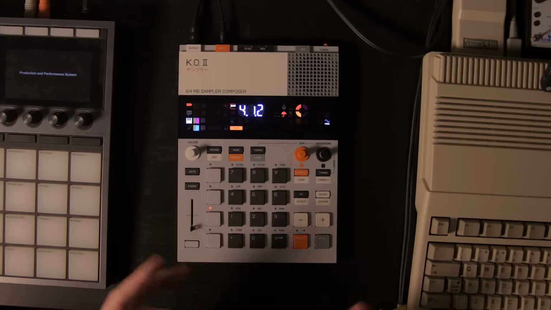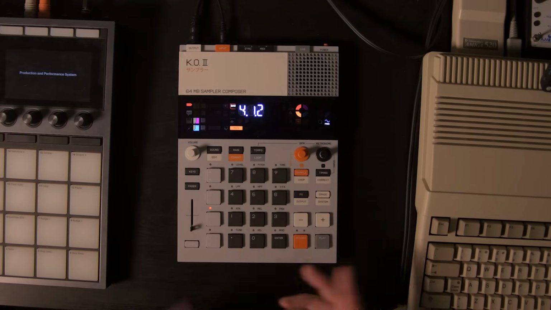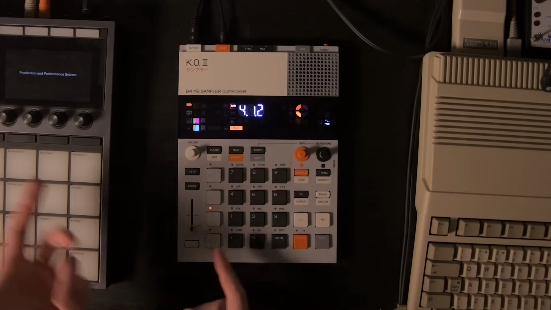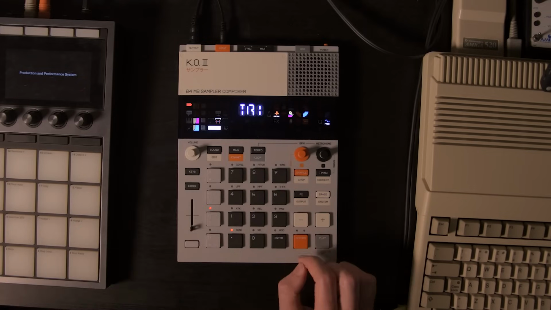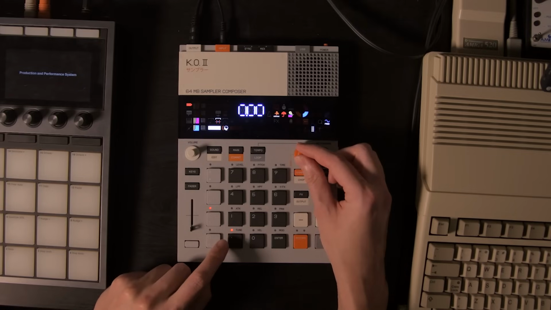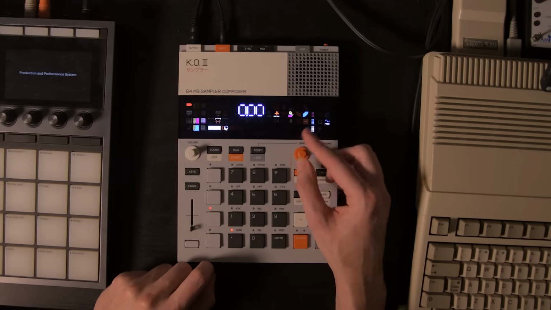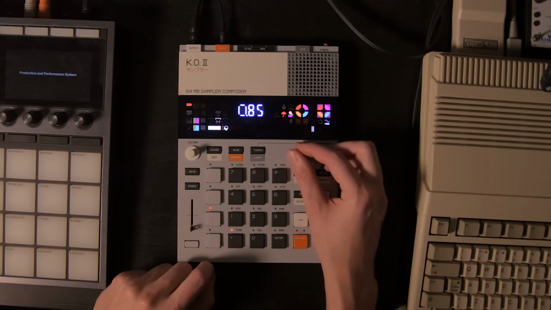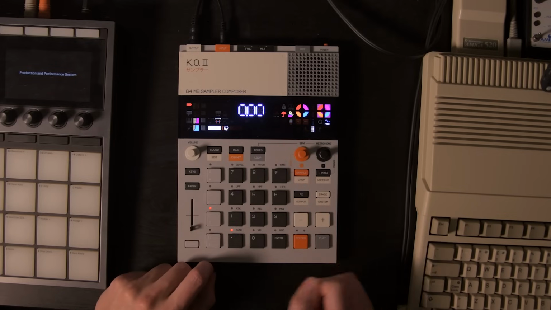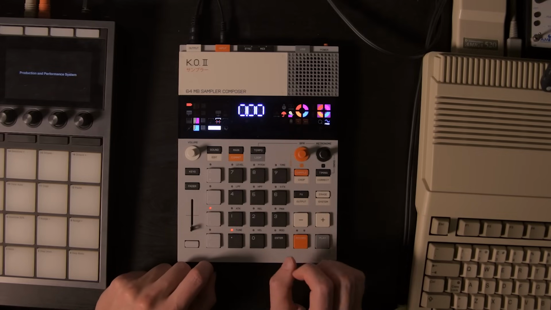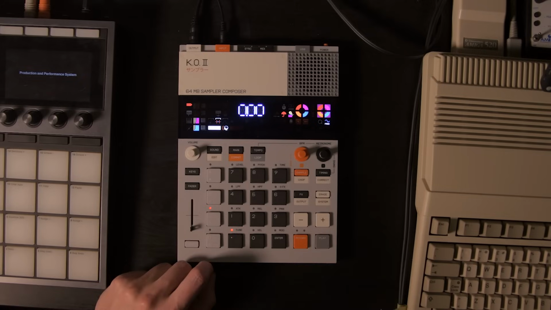Trimming samples. Yeah, the chop mode is cool and all. Let's say I want to edit the start and end points of this one. So I go into the sound edit. And now I go to trim. It's a little bit tricky. It has a little bit of the shittiness of the small EP-133. It's kind of hard to be precise.